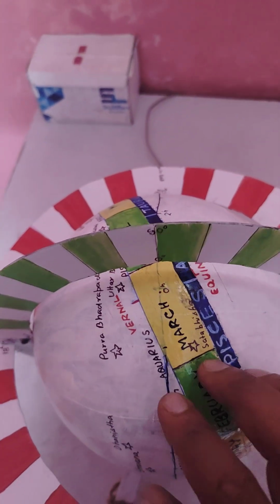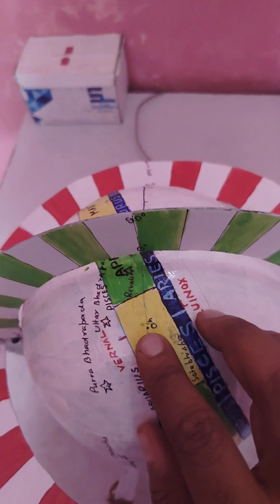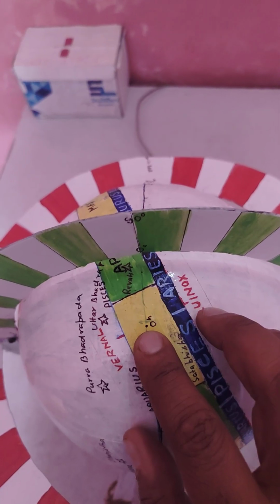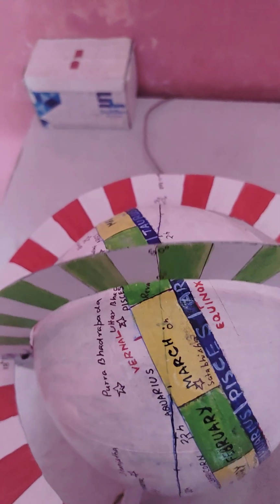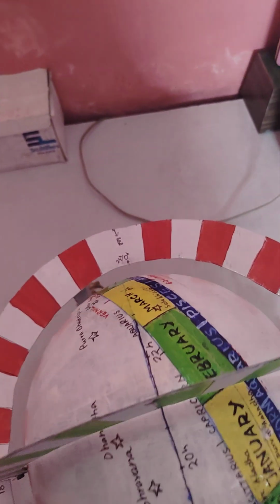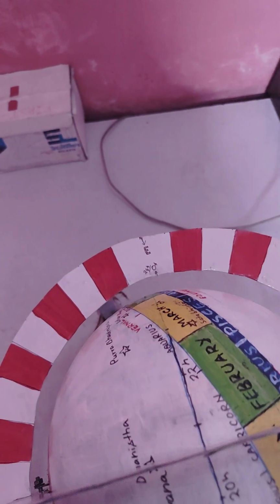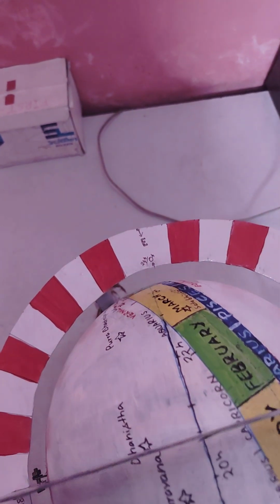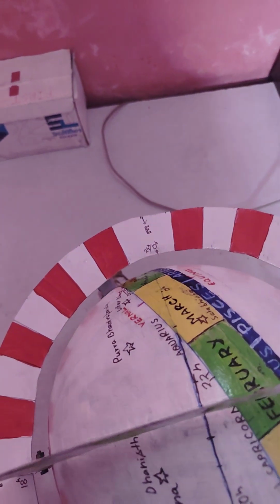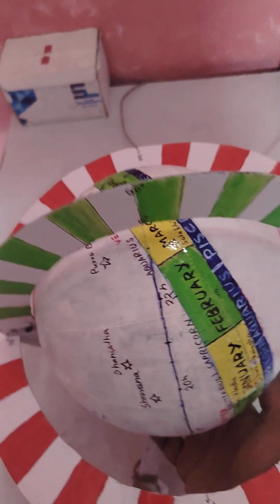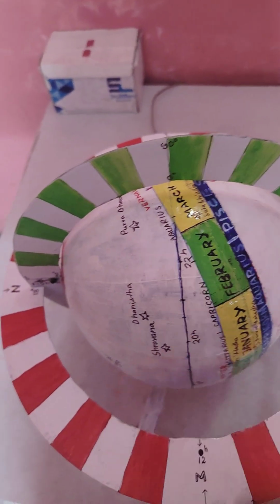On 21st of March the sun rises exactly at east. Then moving like this, at noon the sun is overhead and the declination is 90 degrees.